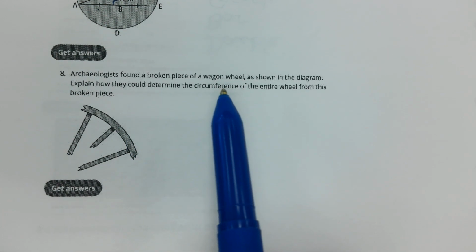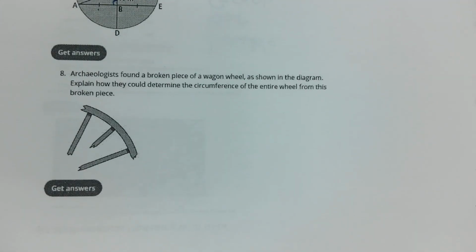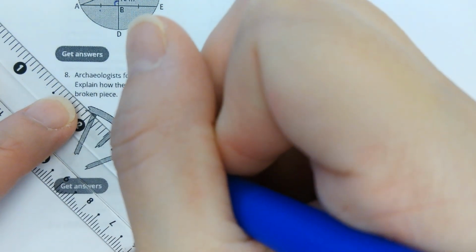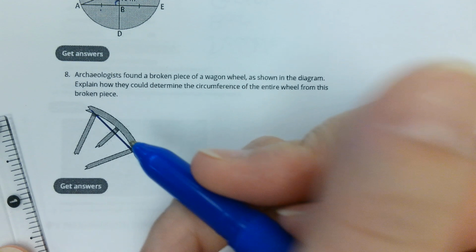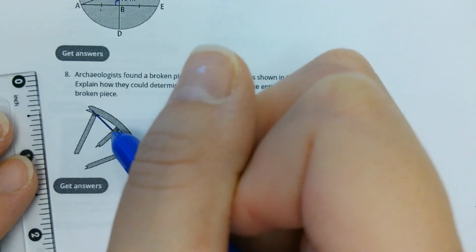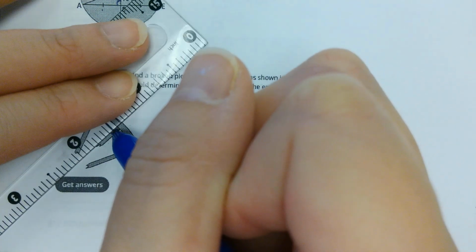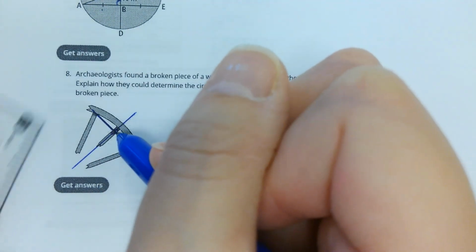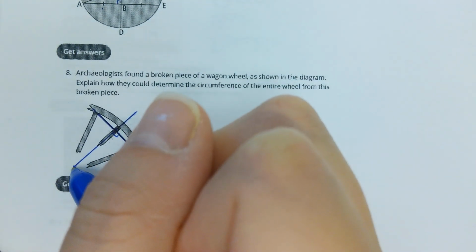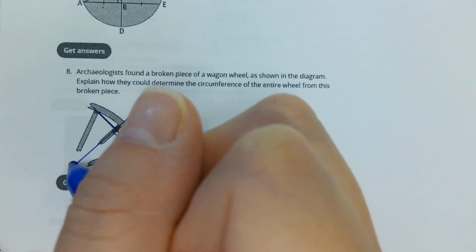and then explain how you could use this broken piece to find the circumference of the entire wheel. So what you could do is make a chord, and then measure the chord, and at the middle of it, do a perpendicular bisector of that chord, and your perpendicular bisector will always intersect at the center of the circle.